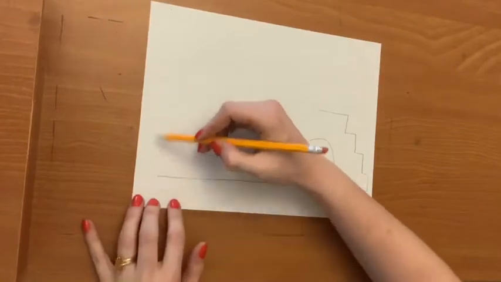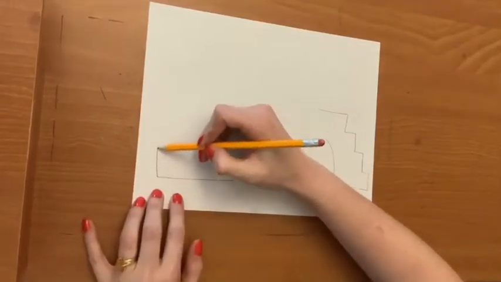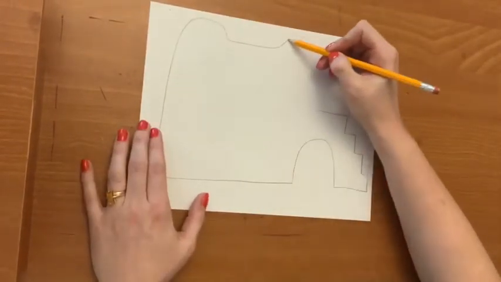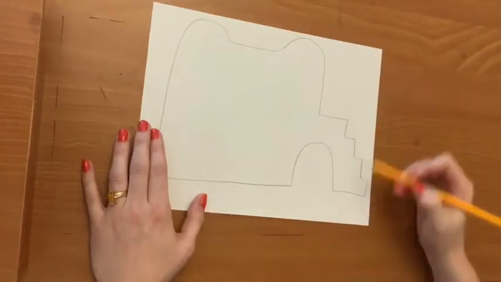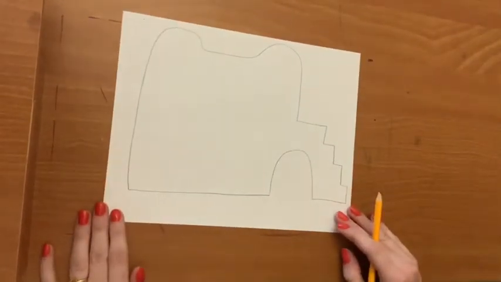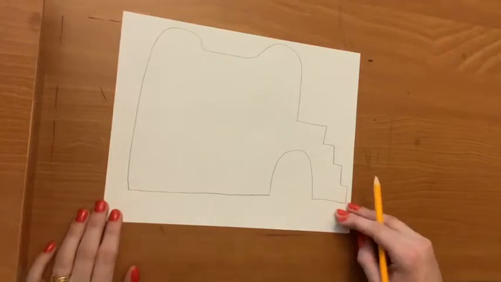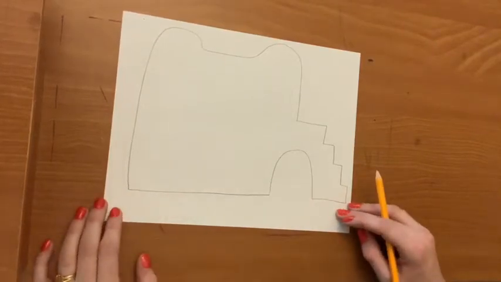Remember, yours does not have to look like mine. I added some stairs over here, and then I'm going to add this line over here with a couple of weird bumps to be like Dr. Seuss. You could add more stairs or no stairs or change the shape, but by the end of this step, you should be left with a kooky house shape to decorate.